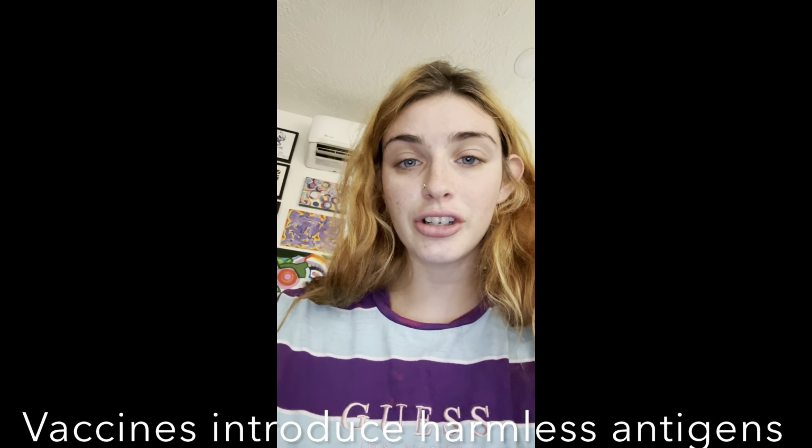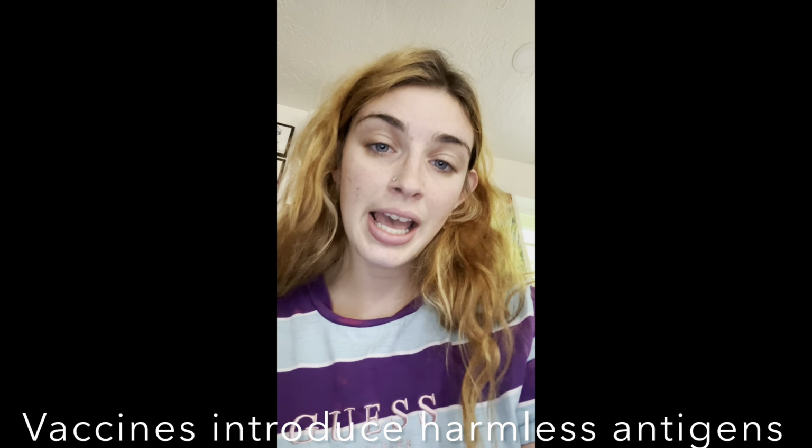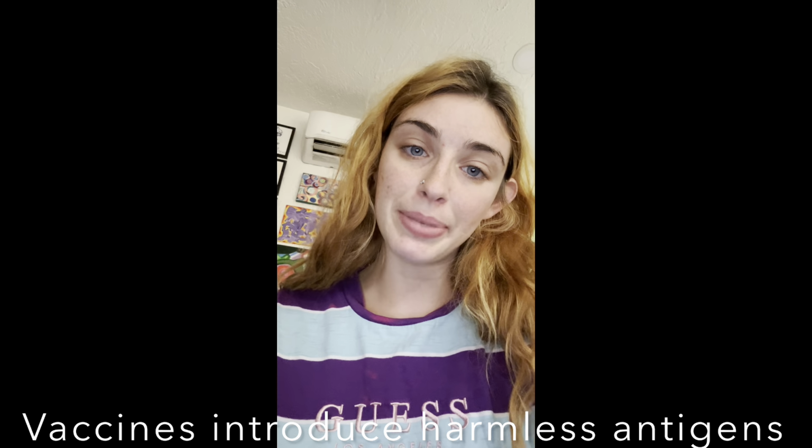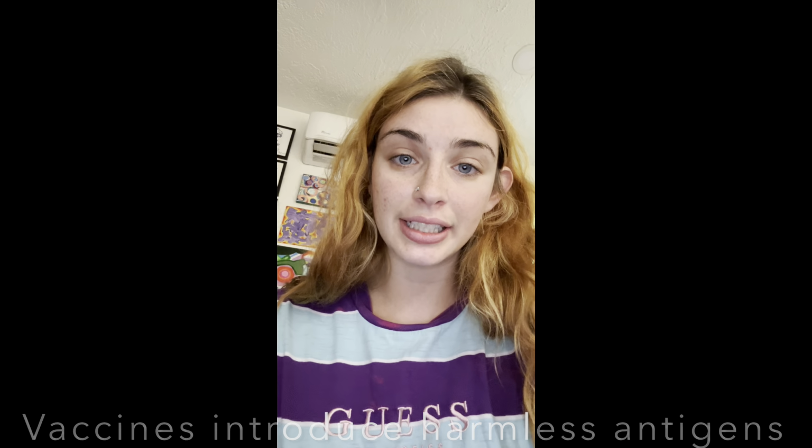Vaccines use humoral immunity to create long-lasting protection through the production of memory cells and antibodies. Vaccines introduce antigens, which are weakened or inactivated viruses, into our body. When this happens, B cells, which are white blood cells, are activated to target and identify the pathogen.